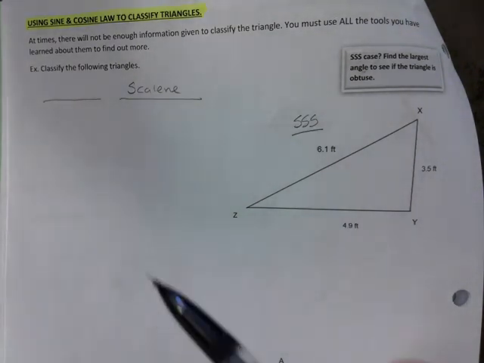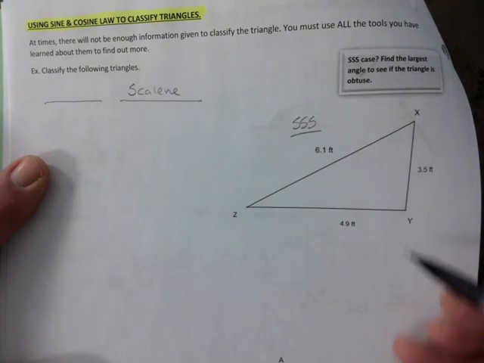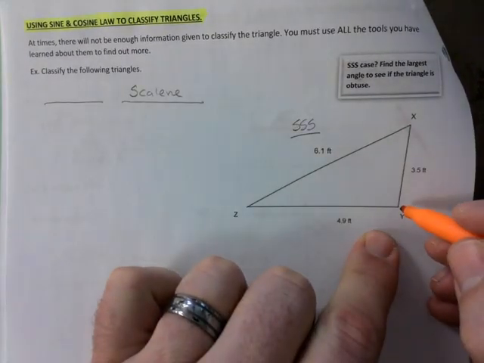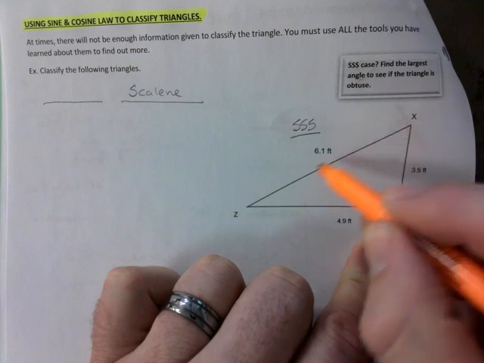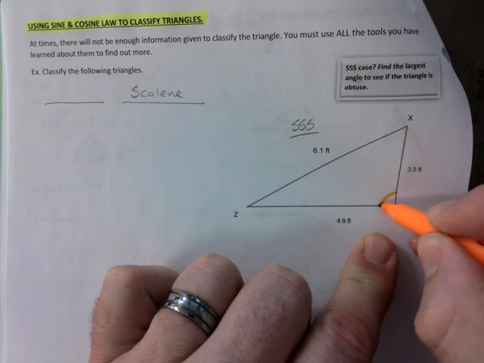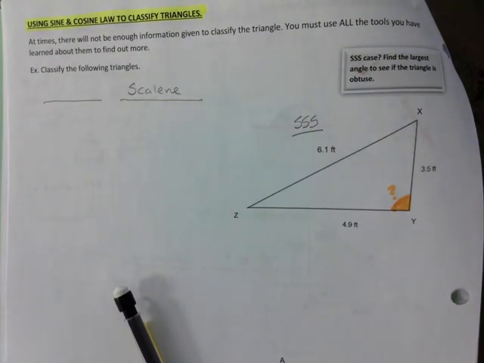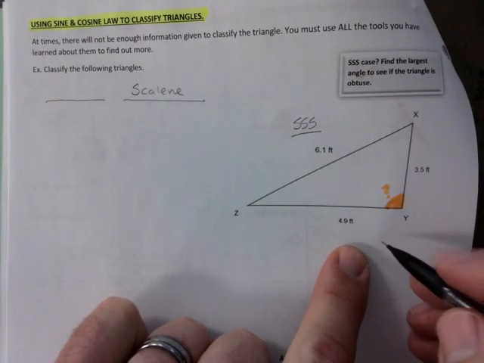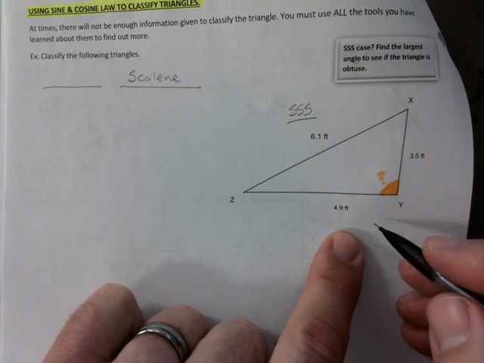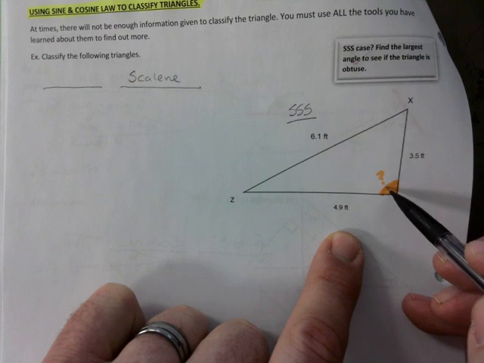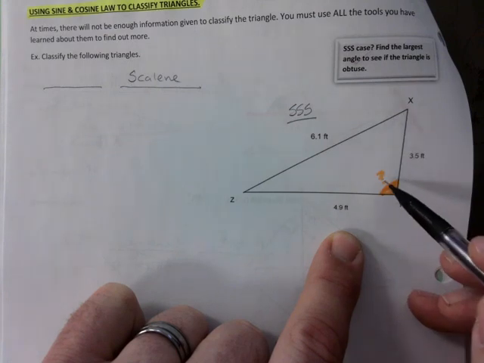Okay. This is the one I want you to focus on. I want you to focus on this one right here. This is the longest side. I'm going to focus on this angle right here. Why am I focusing on that? If this is the longest side, then this is the only angle that could possibly be obtuse. Would you agree with that? It's the angle across the longest side that could possibly be obtuse.